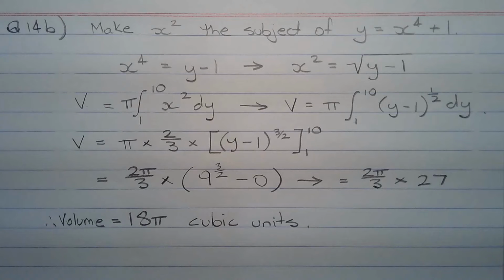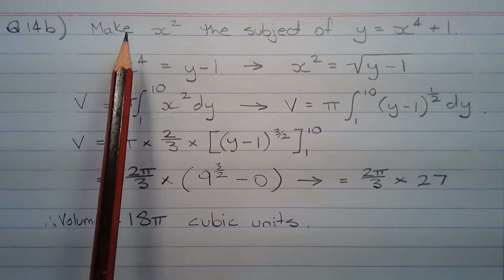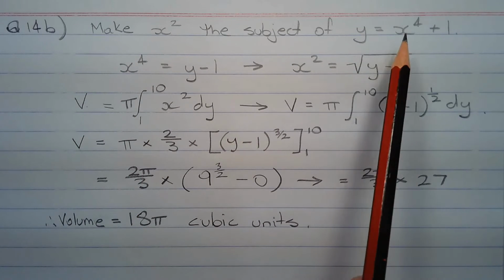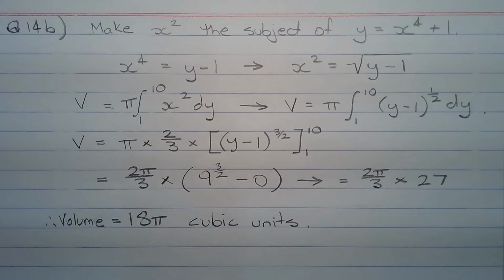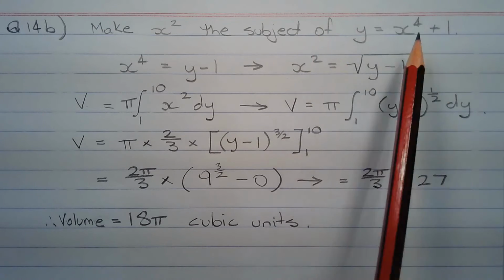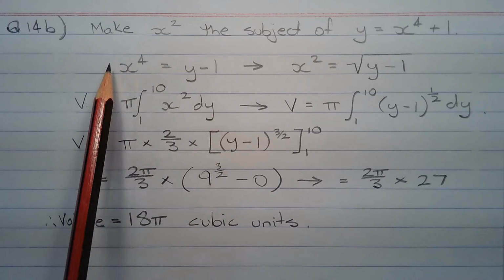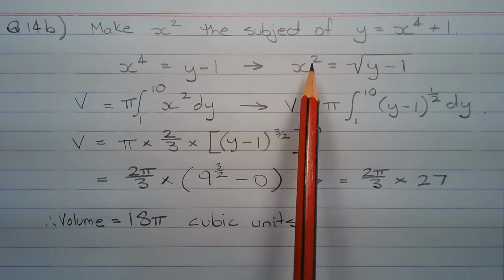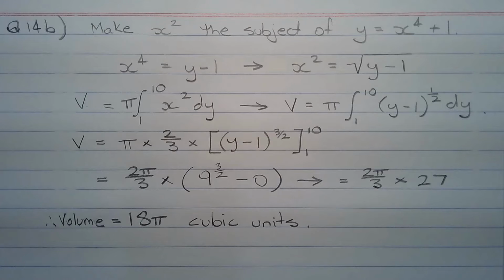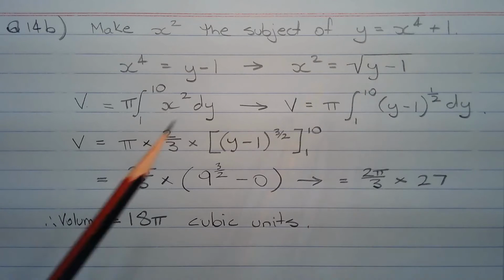Since the solid of revolution is formed by rotating the curve about the y-axis, the formula for the volume of the solid of revolution formed is v equals pi times the integral of x² dy. Hence, the first step is to make x² the subject of y equals x to the power of 4 plus 1. Rearranging this equation, we have x to the power of 4 is equal to y minus 1. And then taking the square root of both sides, we have x² is equal to the square root of y minus 1. And the positive square root will suffice in this case.